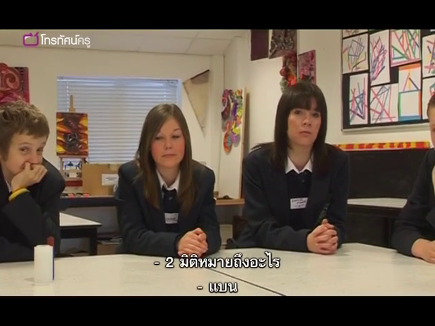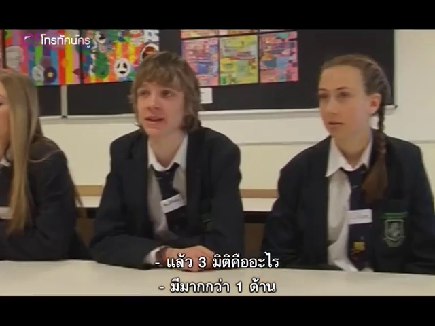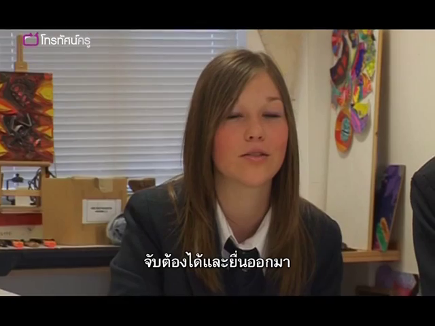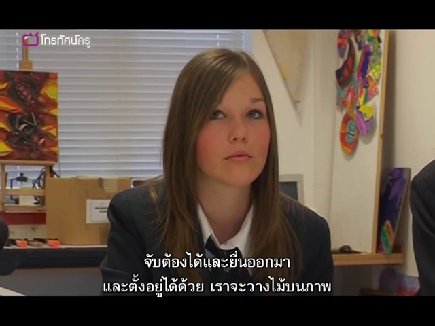What do we mean by 2D? Flat. Yeah, two-dimensional. What do we mean by 3D? It's got more than one side. It's like touchable and it stands out. It's touchable, it stands out, and also it can stand up.